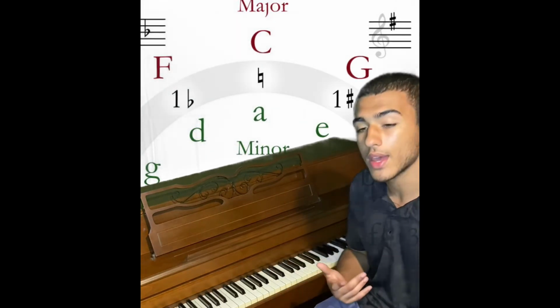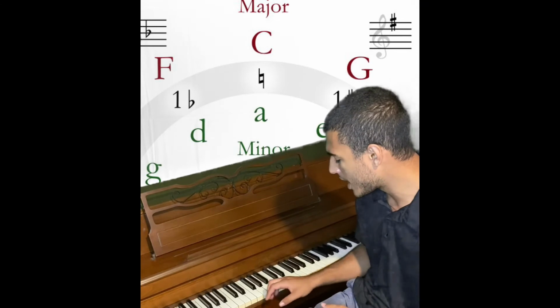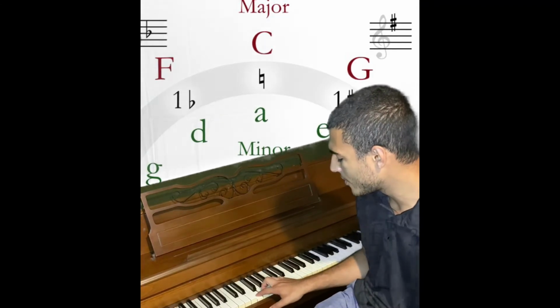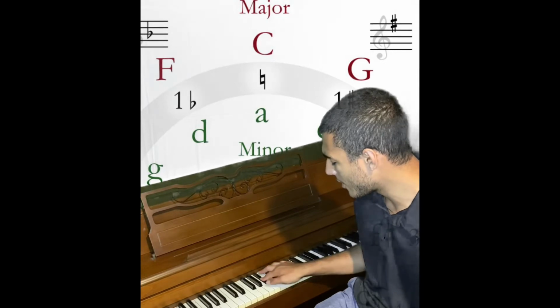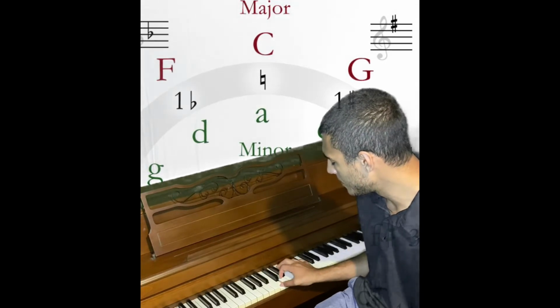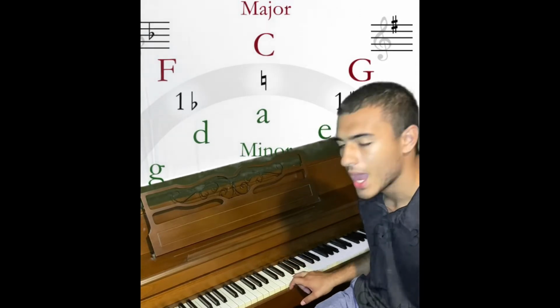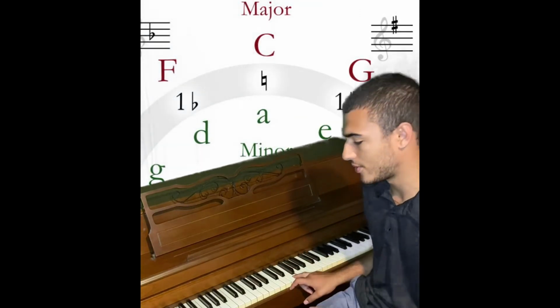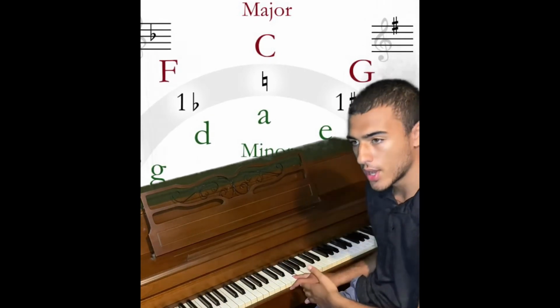So let me play you the F major scale now that you know a little bit of theory. So the F major scale goes F, G, A, B flat, C, and that last F would be an octave, which means one above the lower note.